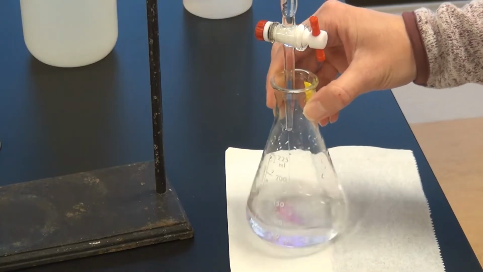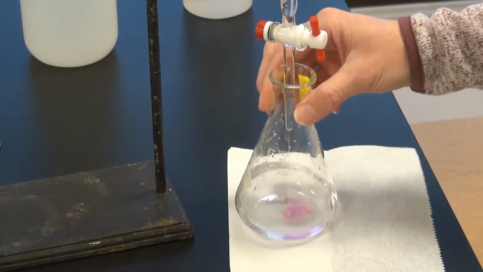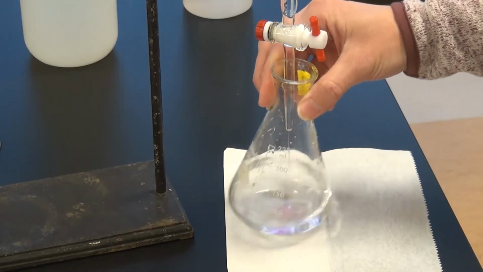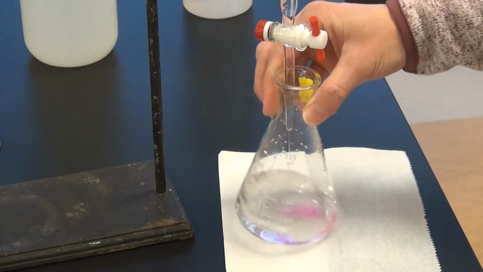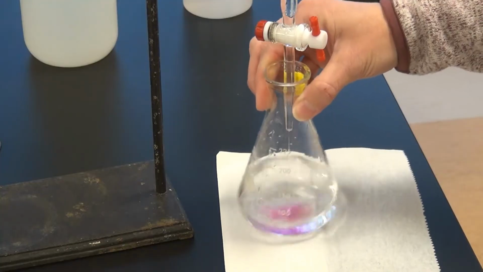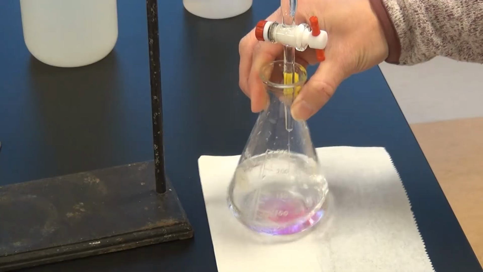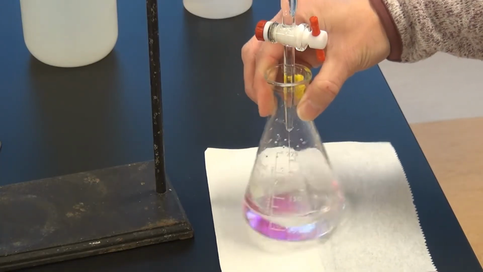We're approaching 7 mils added. All right, now we're heading down to about 13 mils added. 16 mils.